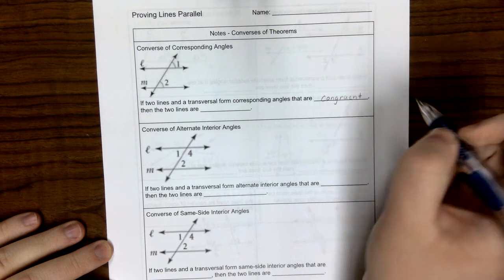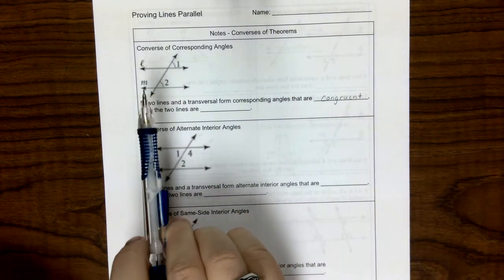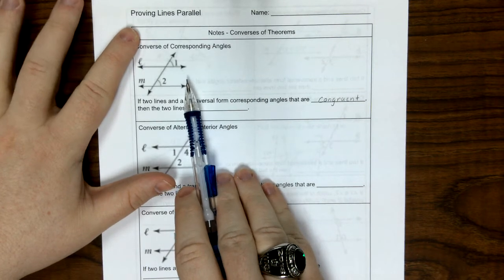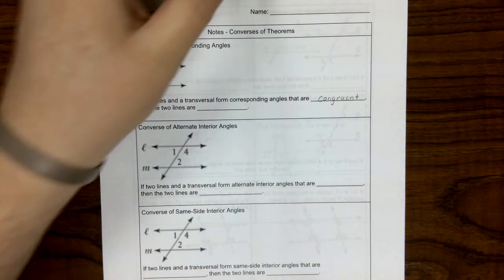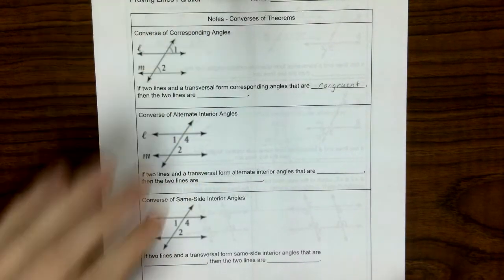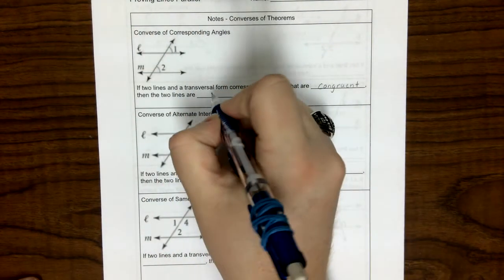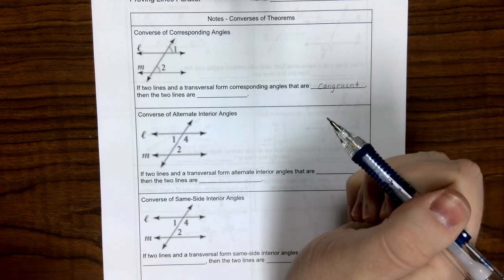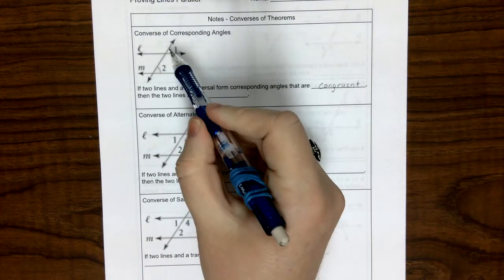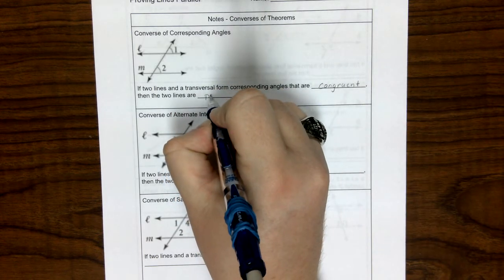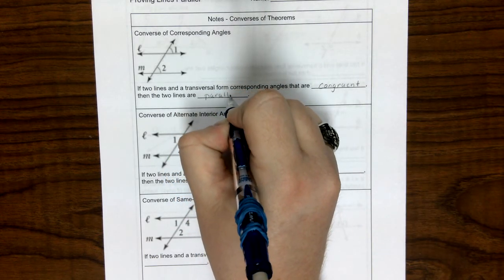When we first talked about these, our 2 lines weren't parallel. One of them was cockeyed, which was clearly not parallel. What we're saying now is, sorry, I said that wrong. If the corresponding angles themselves turn out to be congruent, then that's enough to say that the lines are parallel.